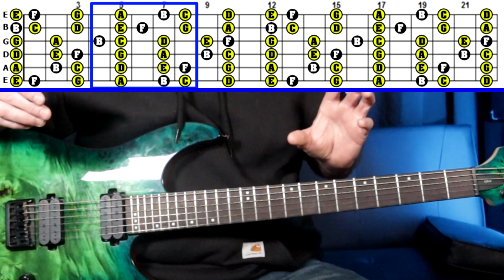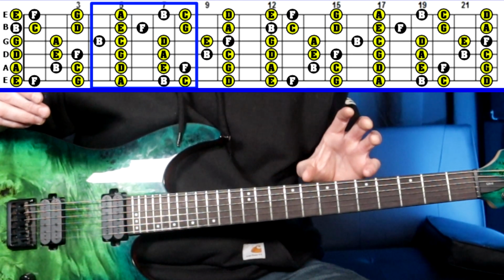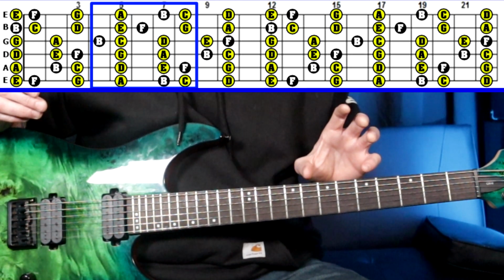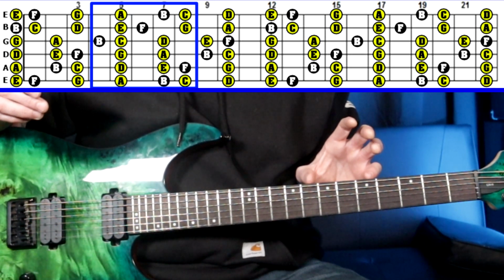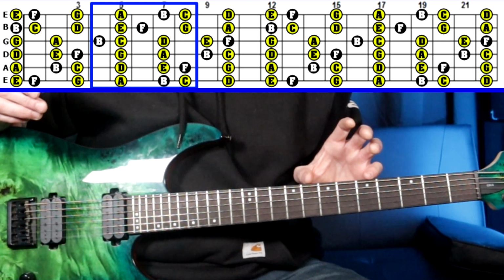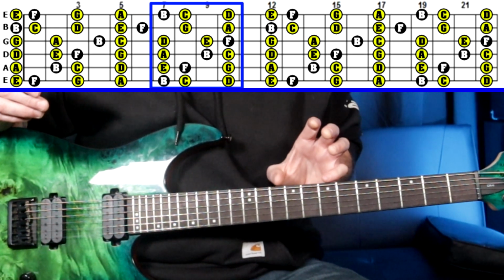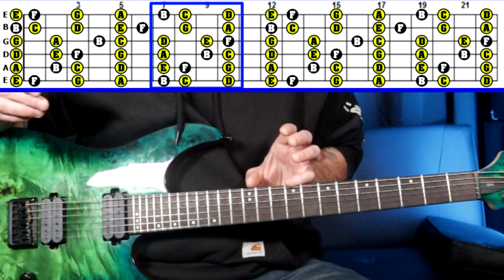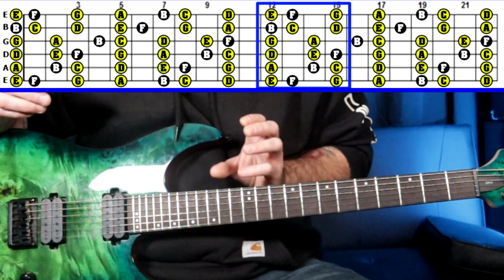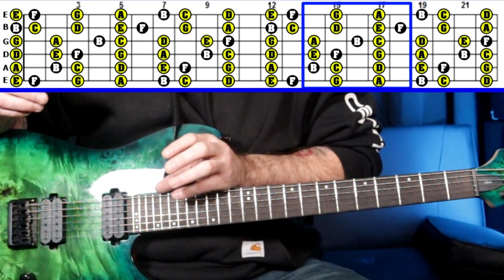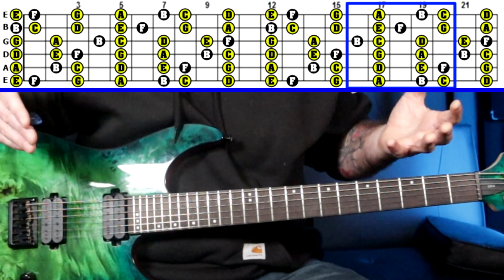When you want to take this a step further, you can look at each of the 5 pentatonic positions and see where the 2 additional notes fit into each of the 5 positions. Here's your position number 1, see where the B and F fit in there. Here's your position number 2, see where the B and F fit in there. Position 3, position 4, position 5, then you're back at position 1 again. So you have your 5 pentatonic positions.